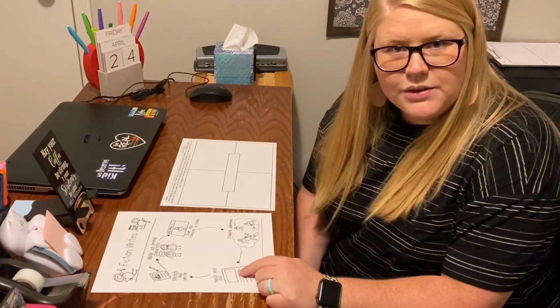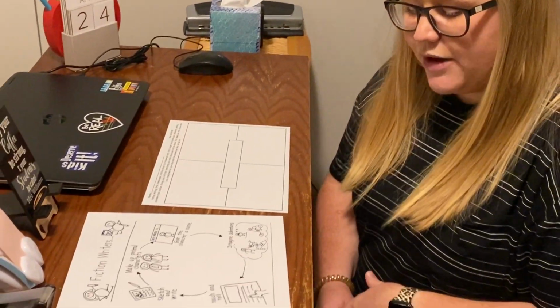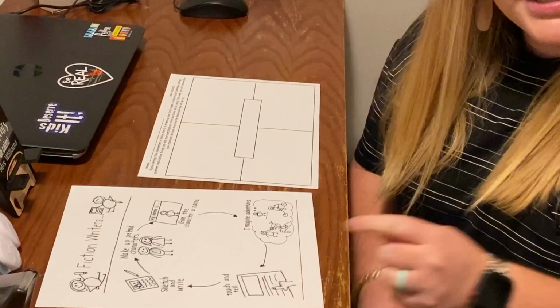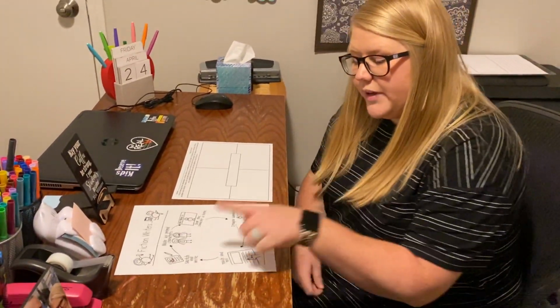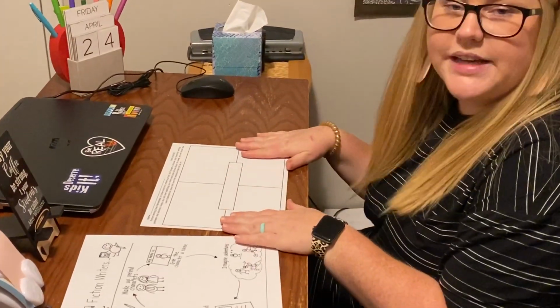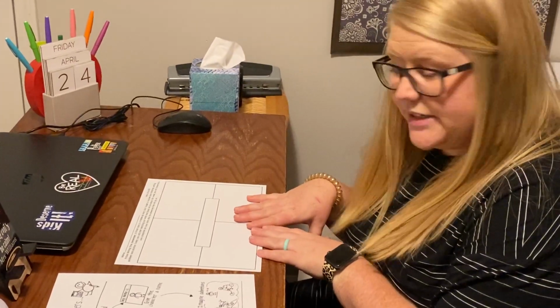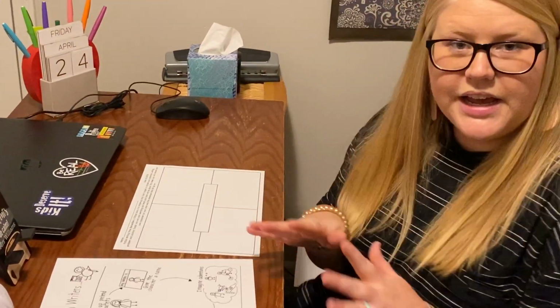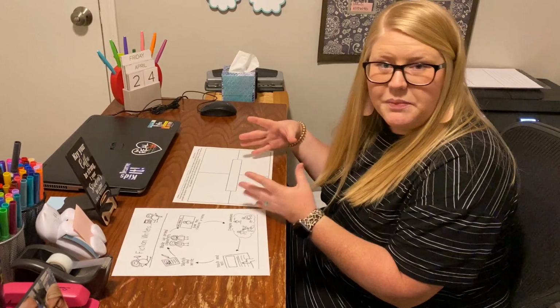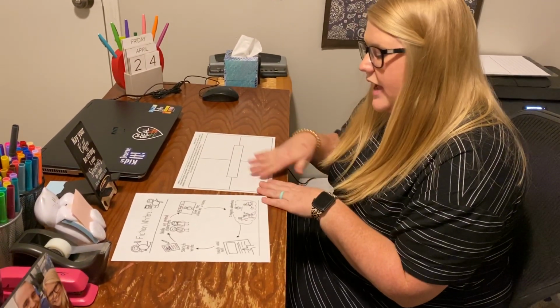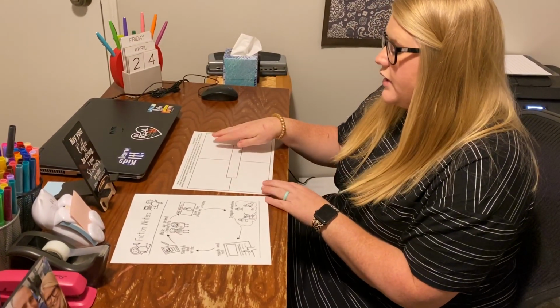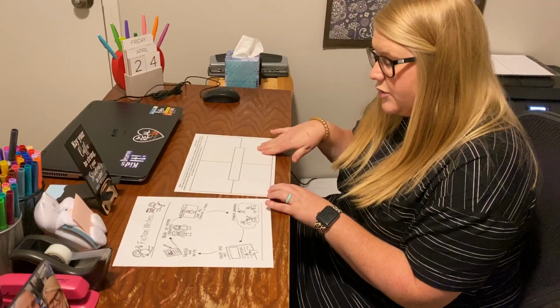A few ways that we can start to sketch our writing out, boys and girls, is that we can either touch and tell on our fingers, or we can sketch and write. I chose to sketch and write on our Foursquare, just like we did last week. This just helps me lay out all 4 of my pages on my writing. And I'm going to have our characters, our setting, our problem, and our solution here.